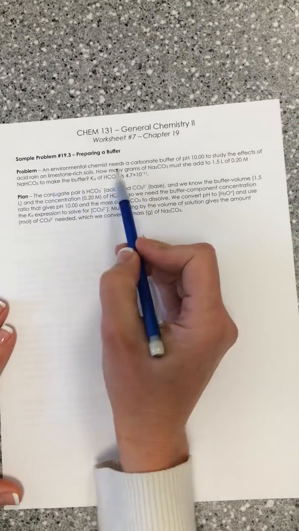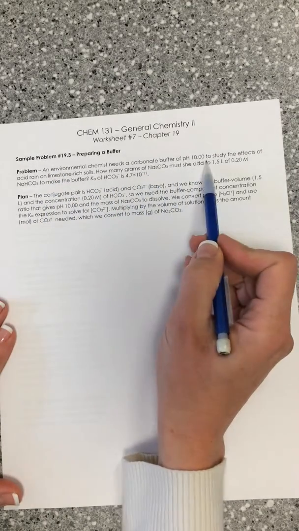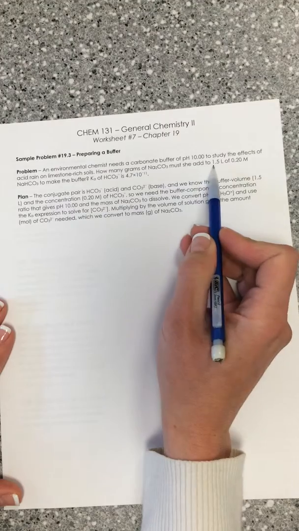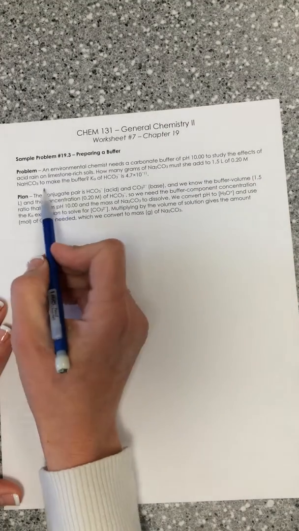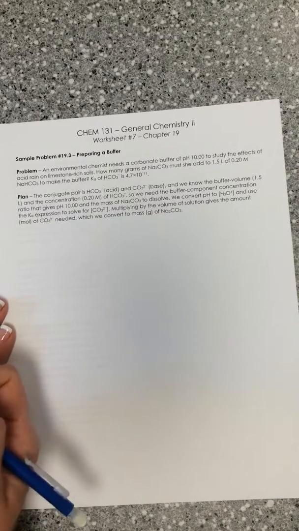So this problem, SAM problem 19.3, says an environmental chemist needs a carbonate buffer of pH 10 to study the effects of acid rain on limestone-rich soils. How many grams of sodium carbonate must she add to 1.5 liters of 0.20 molar sodium bicarbonate to make the buffer? And they give us the Ka value of the bicarbonate ion as 4.7 times 10 to the minus 11th.